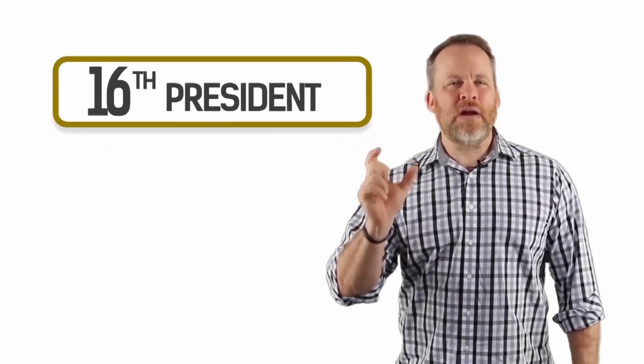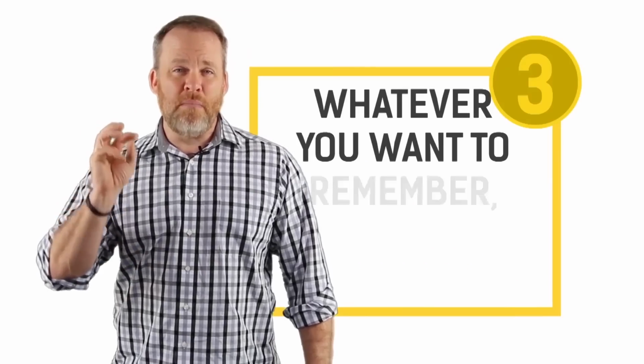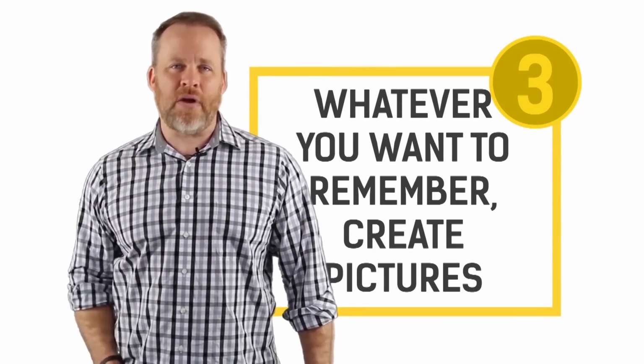And maybe you want to remember he was the 16th president. You need to create a picture for 16 and you might use a car for that because you get your driver's license when you're 16 years old. So everything you have highlighted or everything you have underlined, you're going to need to create pictures for to remember those highlighted or underlined words. Pretty easy, right? All right, let's move on to step number 4.